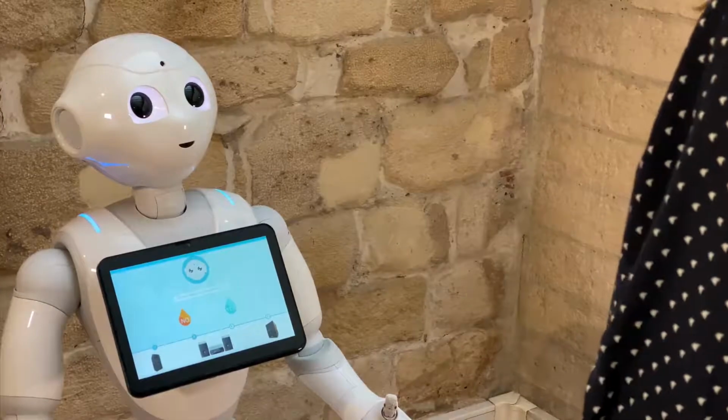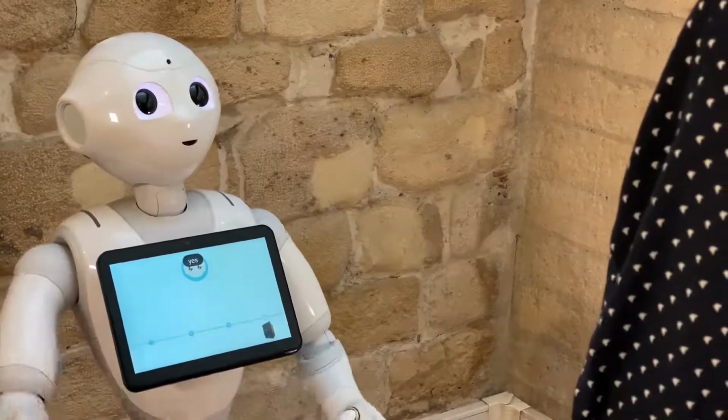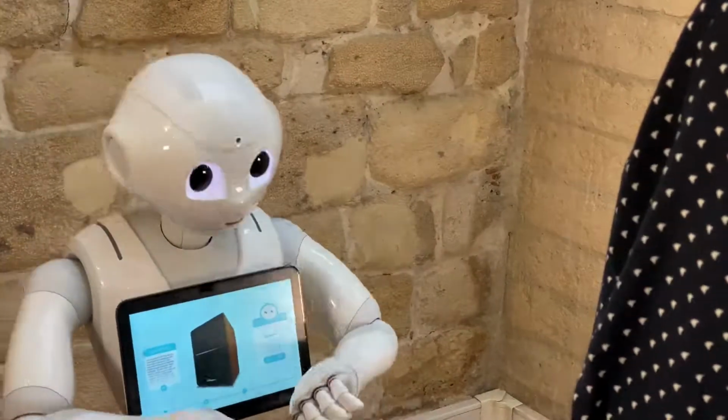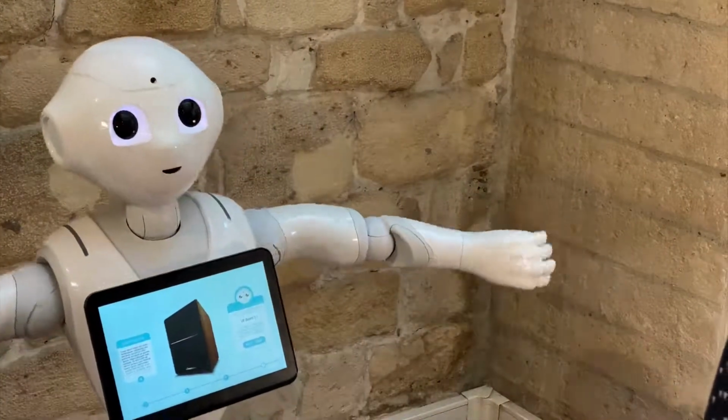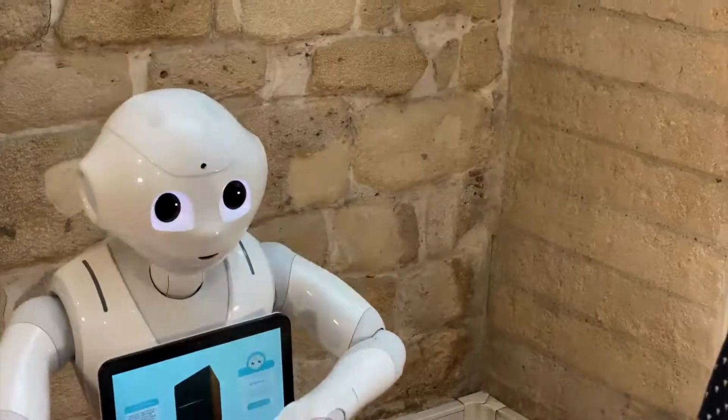Yes. Okay. So I think the best for you would be the UE Boom 3. It has an awesome and powerful sound with a rugged design. Plus, it is waterproof. Thank you, Pepper.